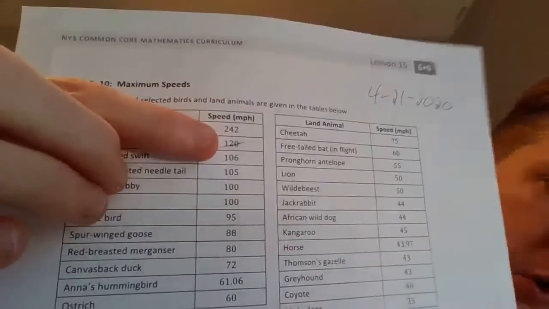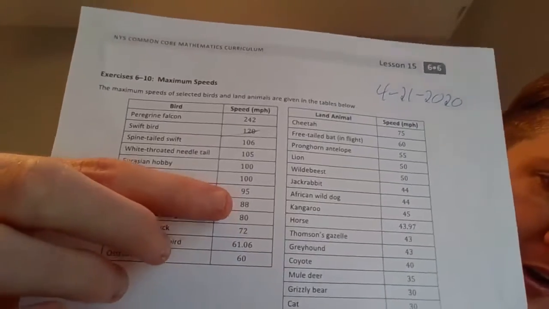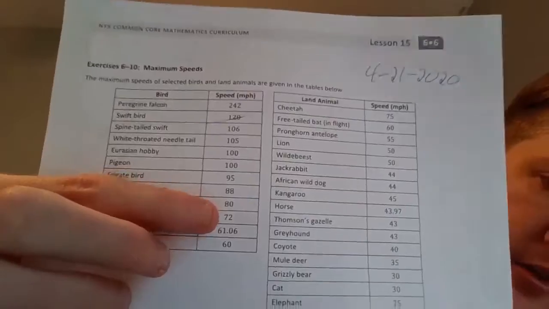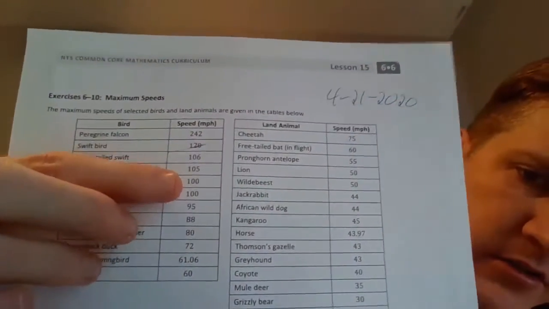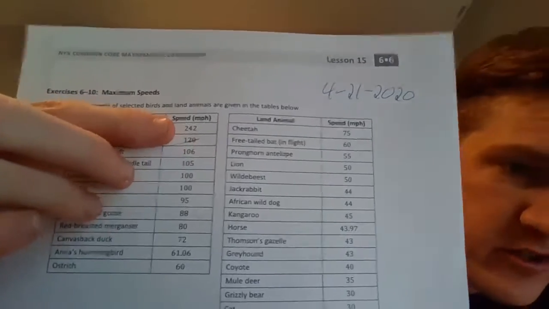Like we already said, it makes a huge jump from 120 up to 242. The rest of these increase at a fairly consistent rate, going from 60s to 70s, 80s, 90s, 100s, 120, a little bit more of a jump, but that's a huge jump.